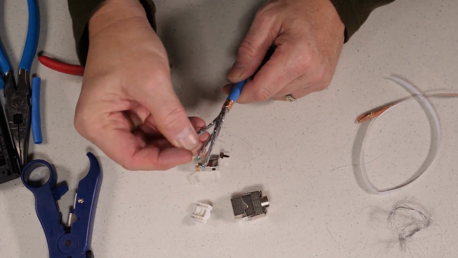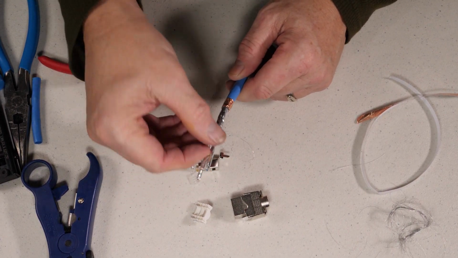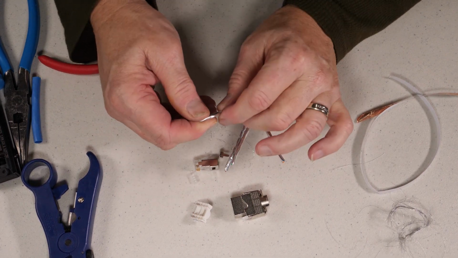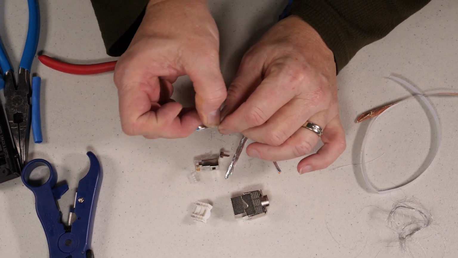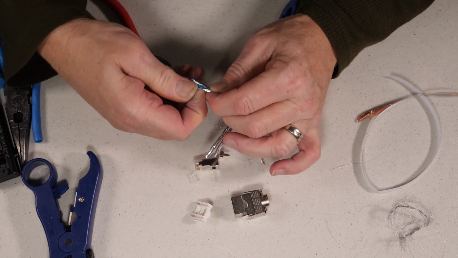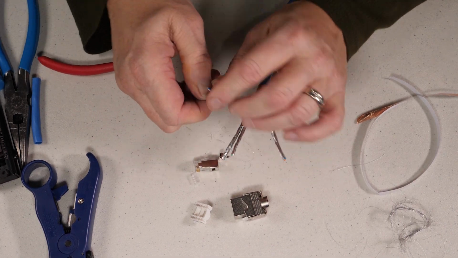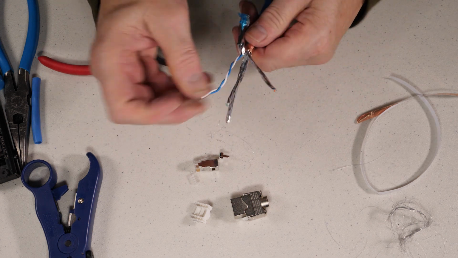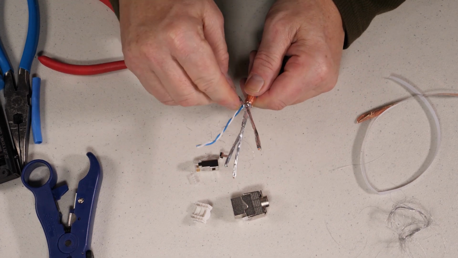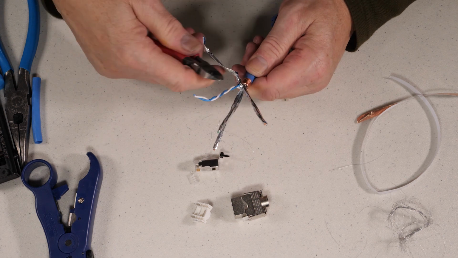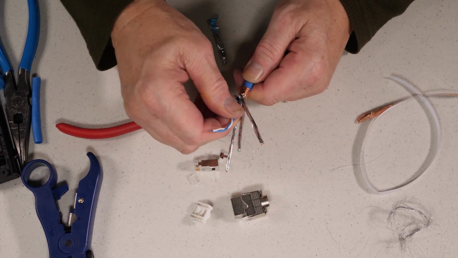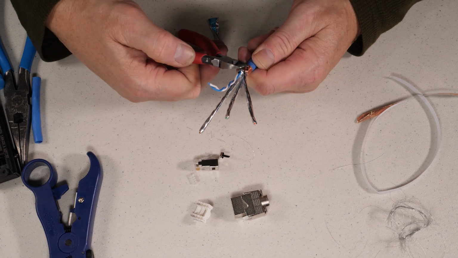And the next thing we're going to do is actually pull these 4 pairs apart, and pull off the foil. Now the foil is just wrapped on there, so you can usually just grab it and pull it away. So we're going to do that here. And you don't want to pull it all the way down to the base, and then we're going to go ahead and cut that off so it's not in our way.